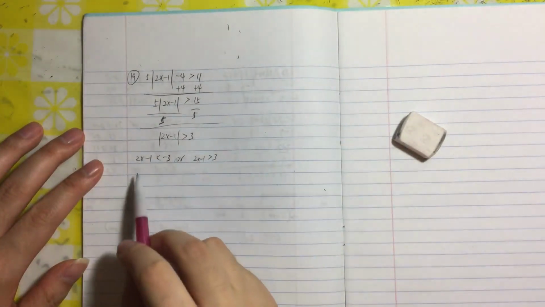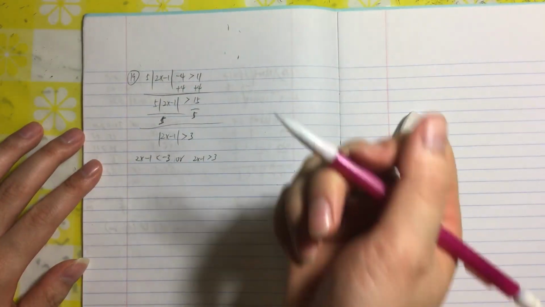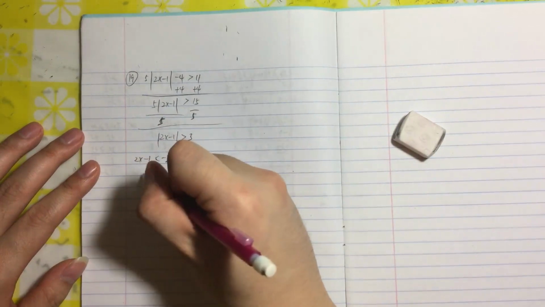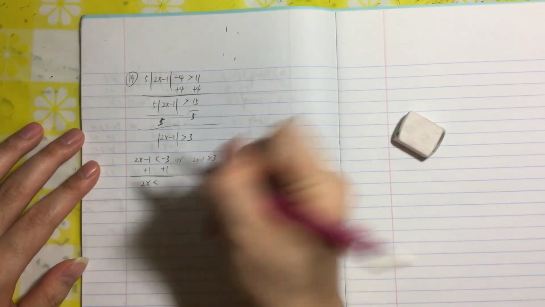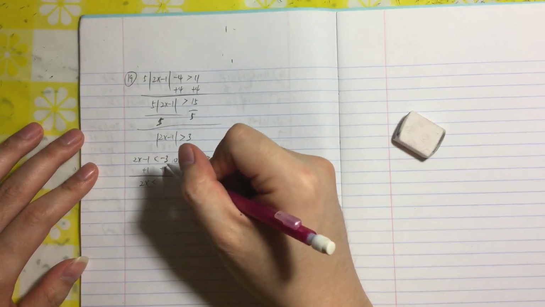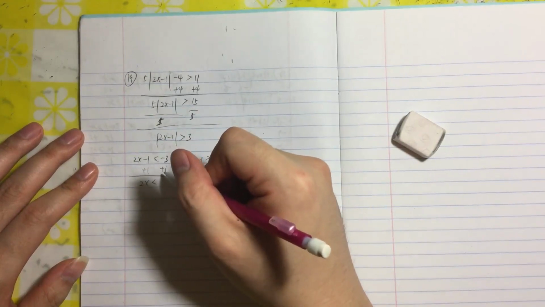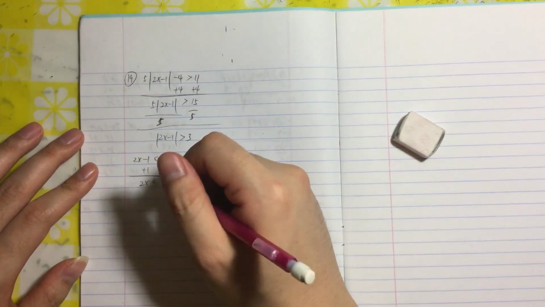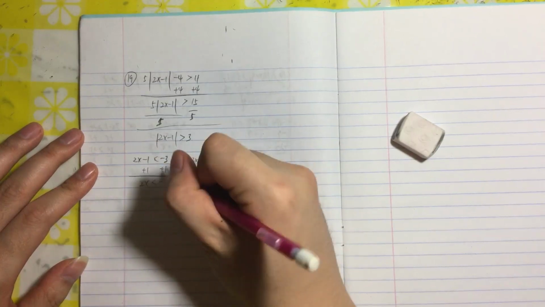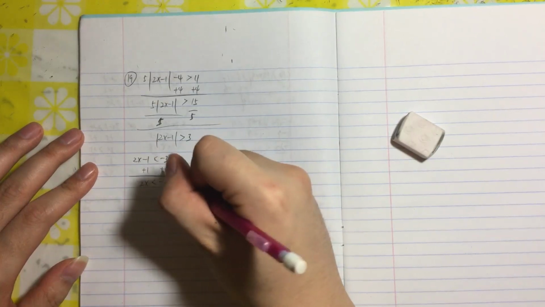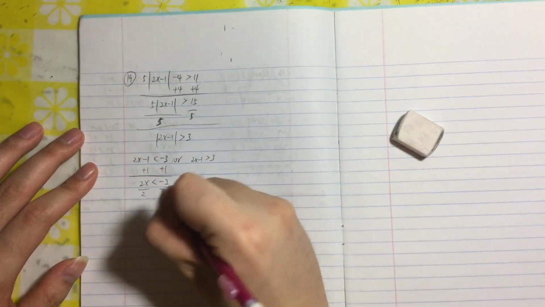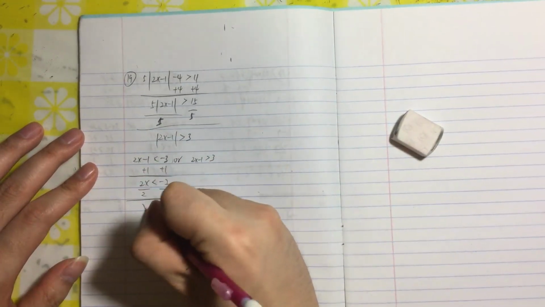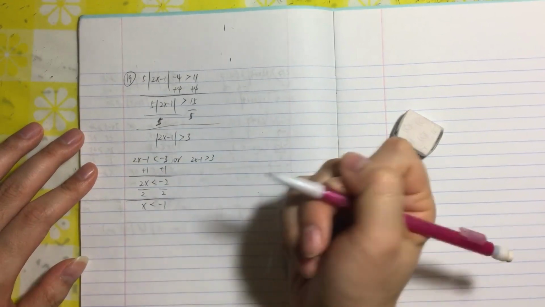Then solve both inequalities individually. For the first inequality, I can add 1 to both sides. I get 2x is less than negative 3 plus 1. When adding two numbers with different signs, keep the sign from the number that has larger magnitude, and then subtract the magnitude. 3 minus 1 is 2. Next, I can divide both sides by 2. I get x is less than negative 1.